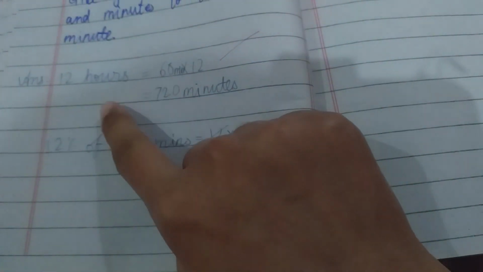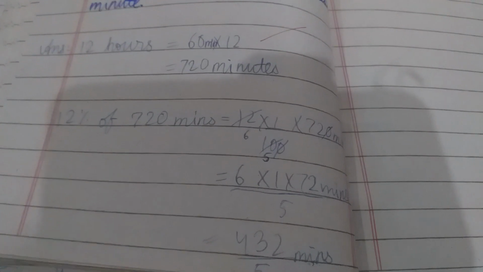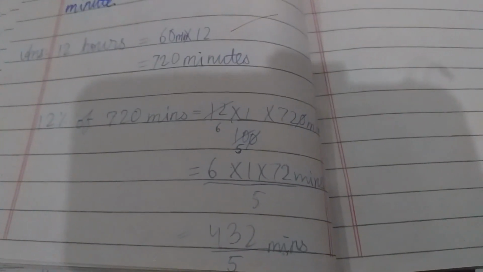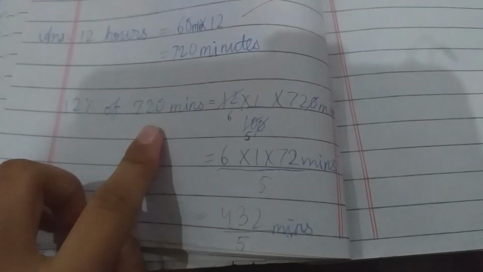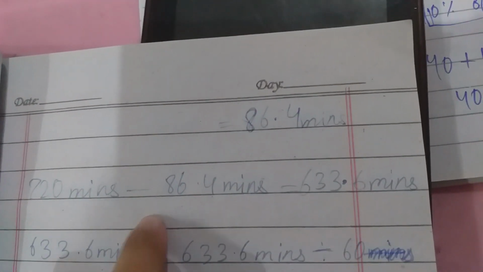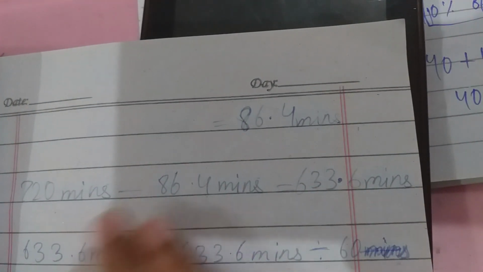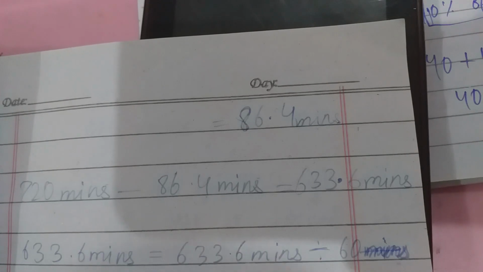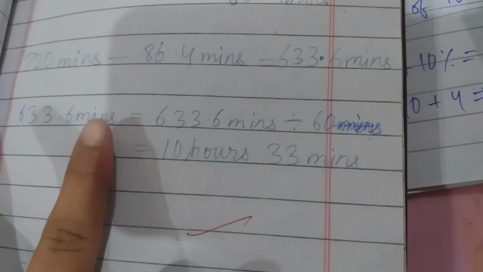Okay, so first of all, you will be changing 12 hours to minutes. How to change it? We know that 1 hour is equal to 60 minutes. So to change 12 hours into minutes, you will be multiplying 12 by 60, which is 720. So 720 minutes. Now 12% of 720 minutes is 86.4 minutes. So now 720 minutes minus 86.4 minutes is equal to 633.6 minutes. We subtracted that because there is a percentage decrease in it. She decreased her watching time. Okay, so we got 633.6 minutes.